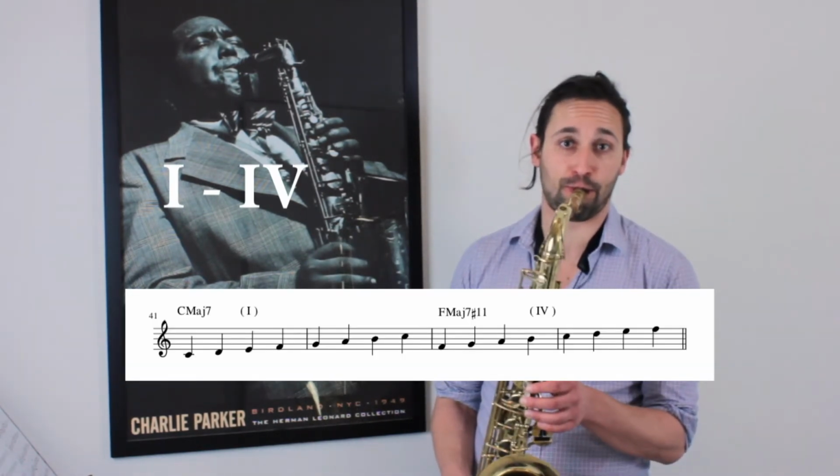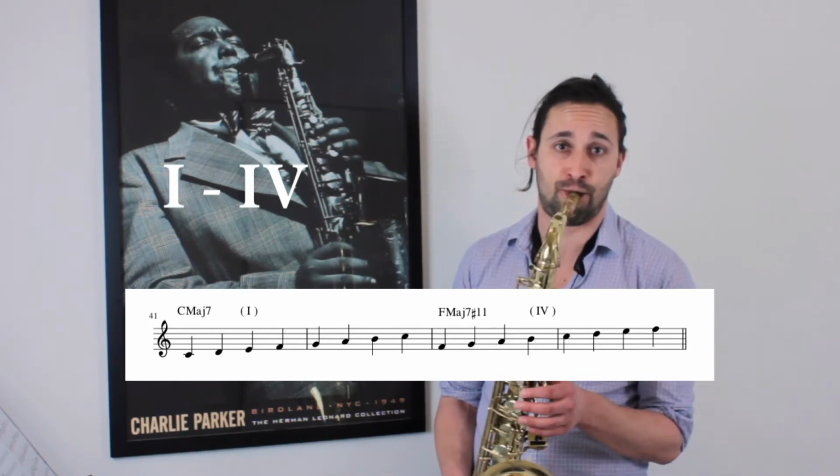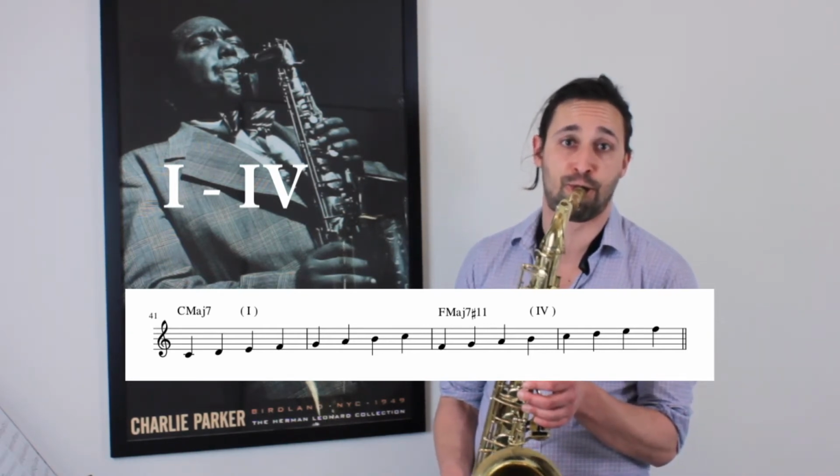Next, we have just a 1 to a 4. Then we have a 2 to a 5. So we just have 2 and 5 repeating instead of resolving to the 1. This is a very common progression in funk and soul music.